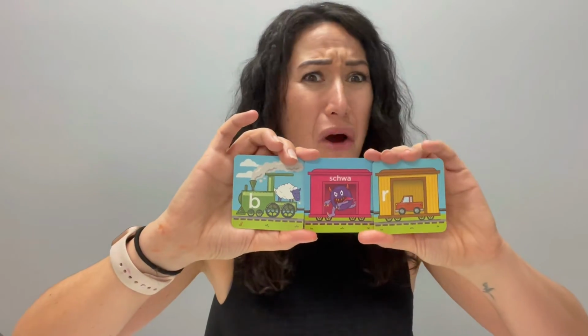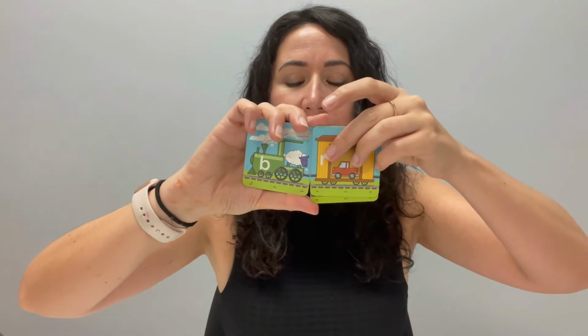And what I would do with the child is I would say, oh, I heard that little Schwa Monster. I heard that little sound. Let's see. And I'll move this card over the top. Let's see if we can say it really quickly. Saying it quickly is a really great tip. Try to say it really, really quickly. Don't slow down. Don't let the train slow down. Let's say it really quickly. Bring. And I would model it like that.